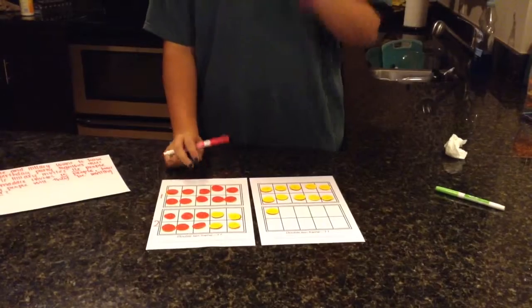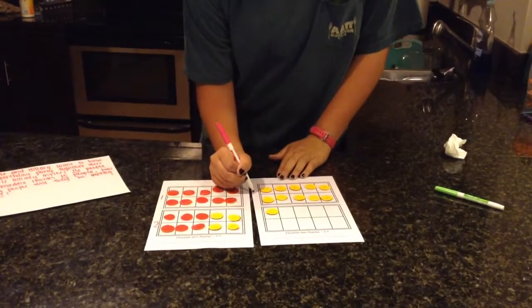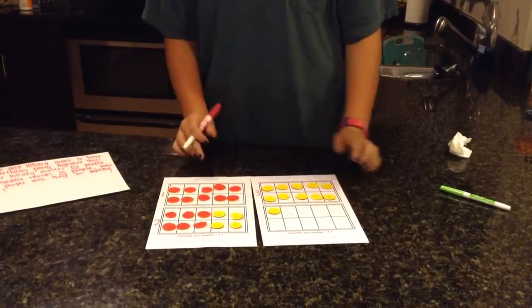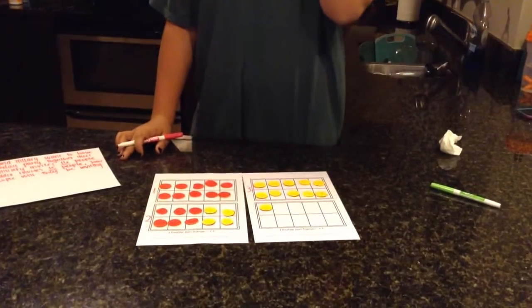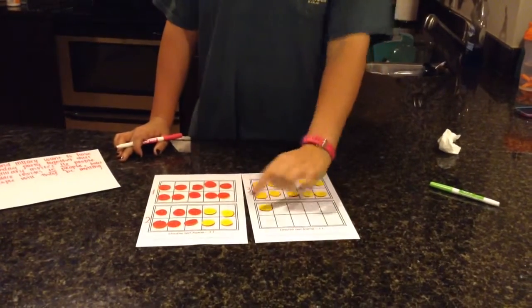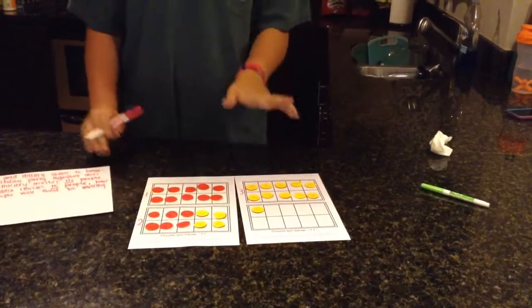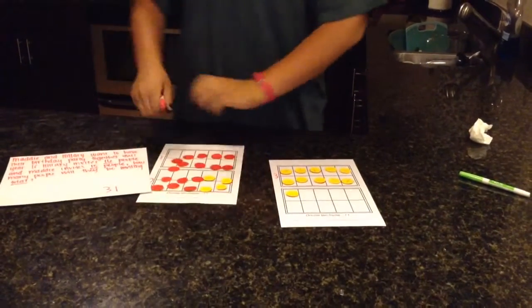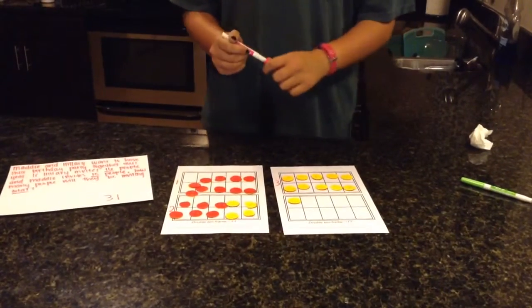And then when we go back over to this side, since we're working as a whole, we realize that a third 10 frame is completely full. So that means that this one is also full. So we have 3 full 10 frames plus 1 extra spacer. So that means that we have 10, 20, 31. So we realize that the whole total is 31 people being invited to this party.